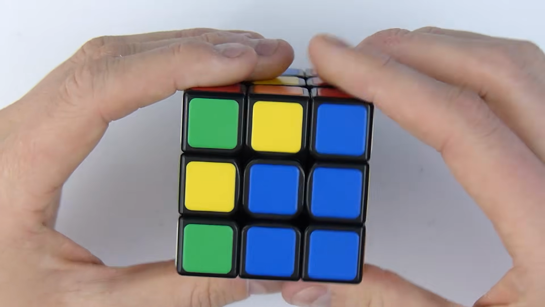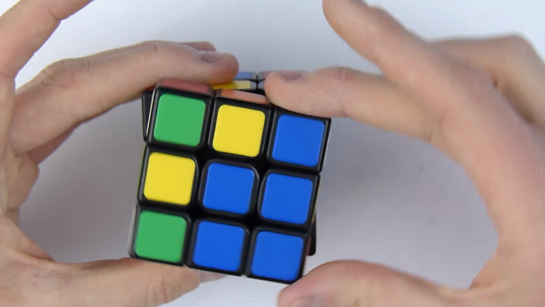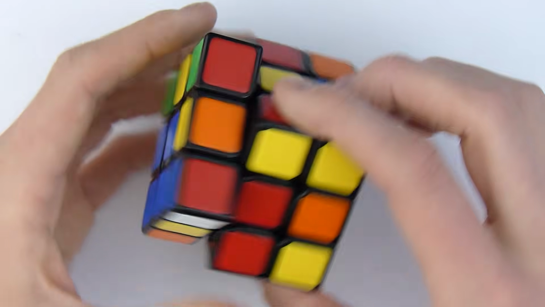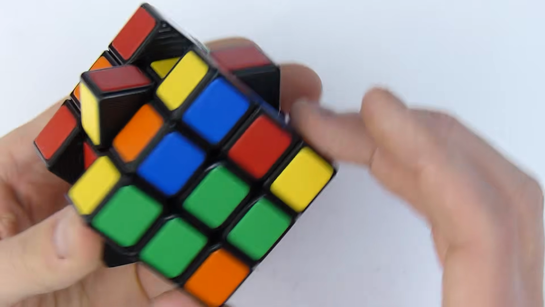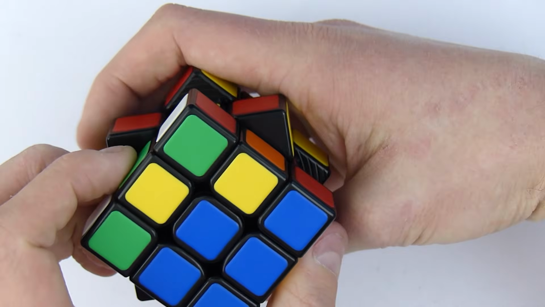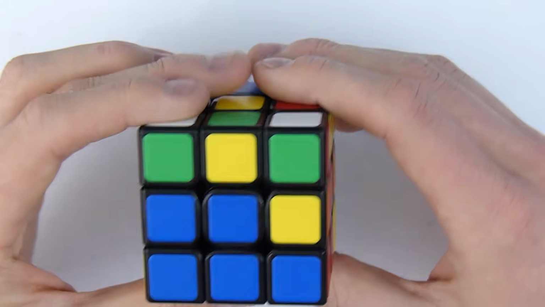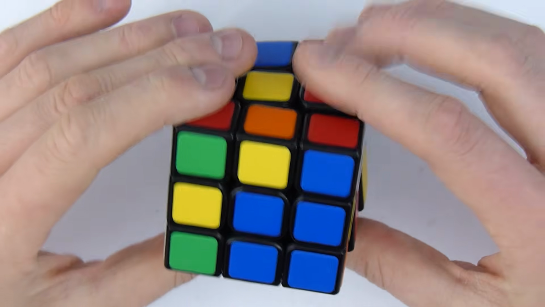Now why? That's because it's when you look at a face that it turns in a certain direction. This is clockwise, this is clockwise, but when you look at it from the back, you see that clockwise turns it the other way because it's not the same point of view. Now when I say B, it's back like this.